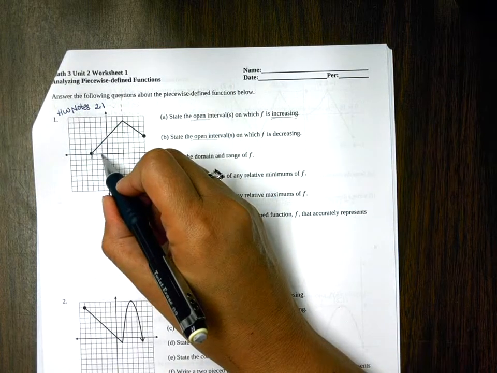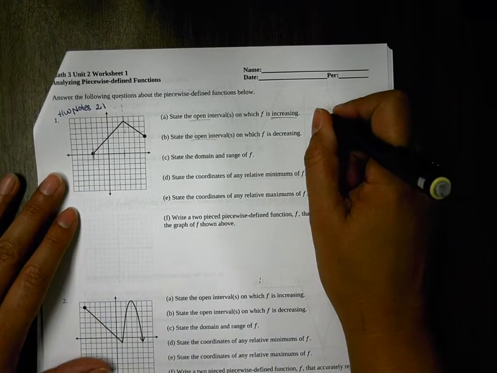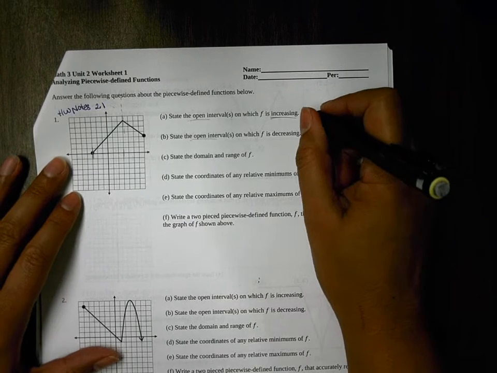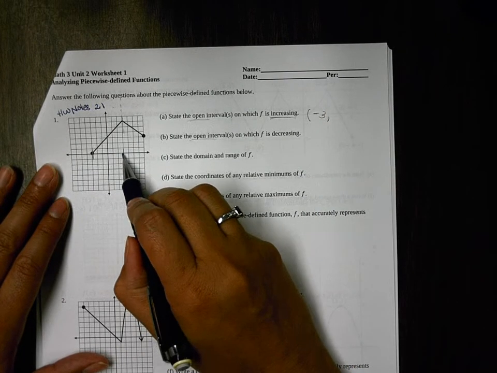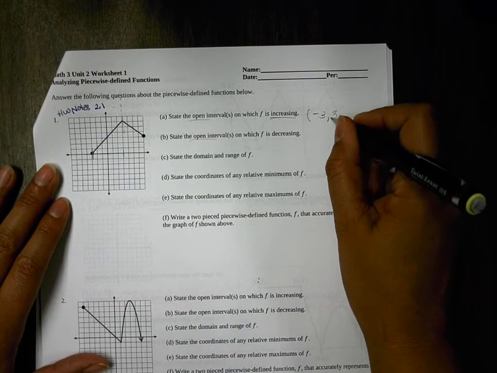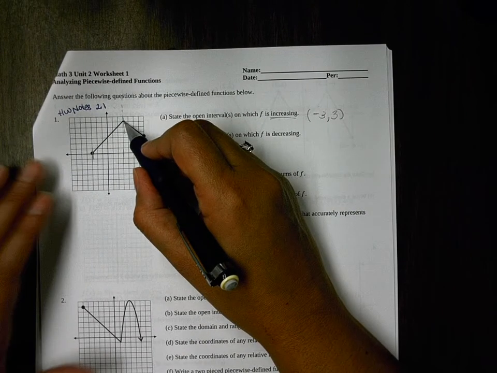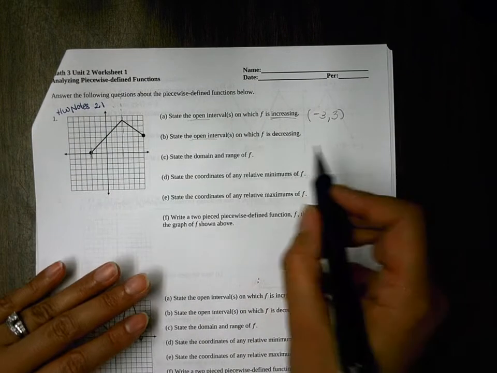So it increases here at x equals -3, but remember it said open, so even though there's a closed circle, I'm still using parentheses, comma, and then it goes over and it stops at +3. I don't care how high it is because I'm looking at increase.